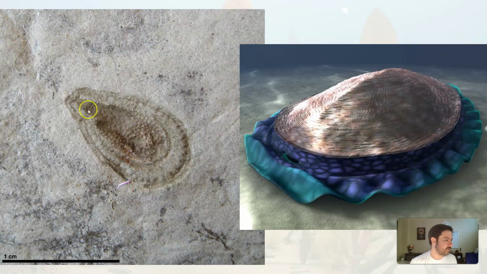So here's a fossil of it, and it's relatively small. And so this is kind of an image of what it may have looked like. Again, mostly soft bodies with kind of a shell-like hard structure on the outside, just kind of floating around the shallows of the ocean.